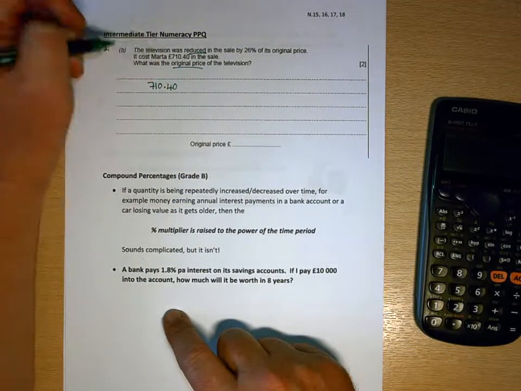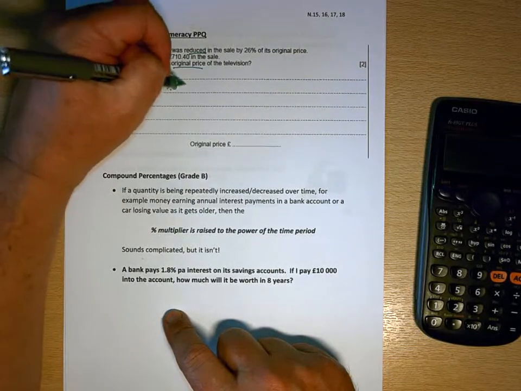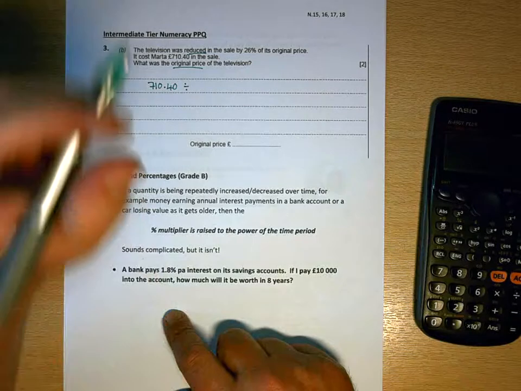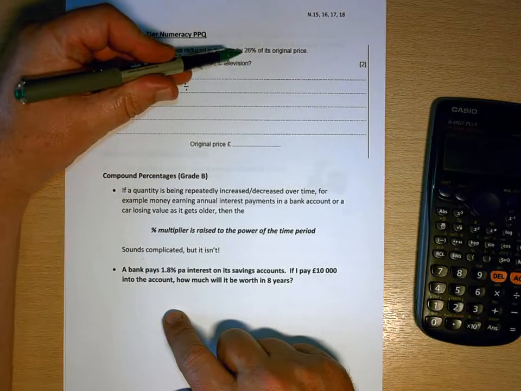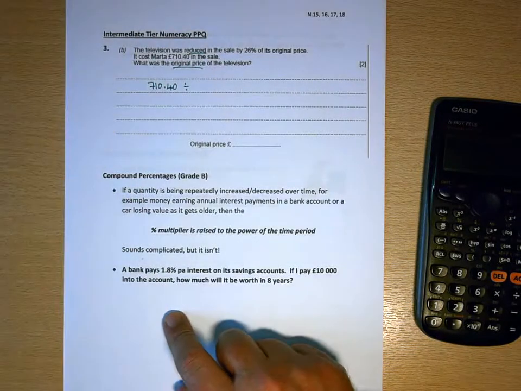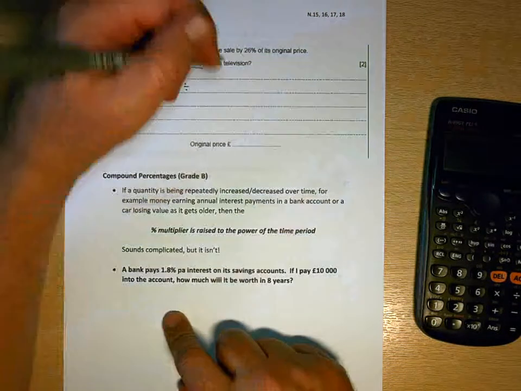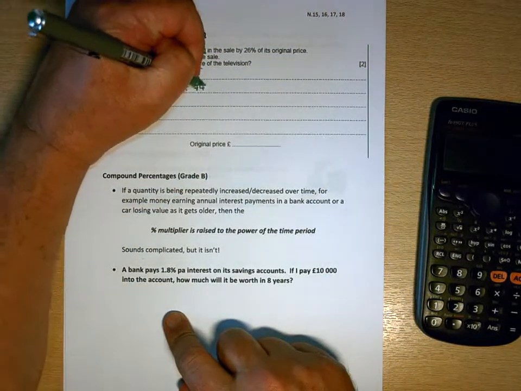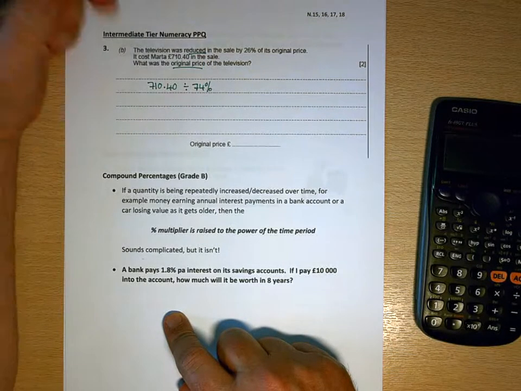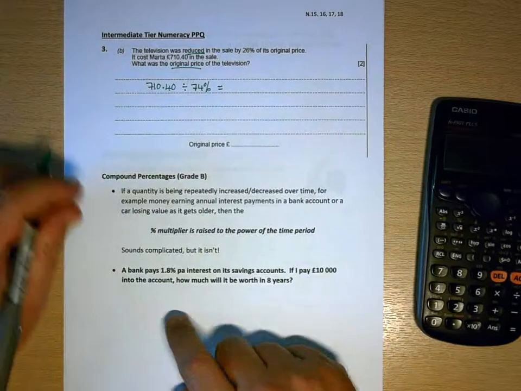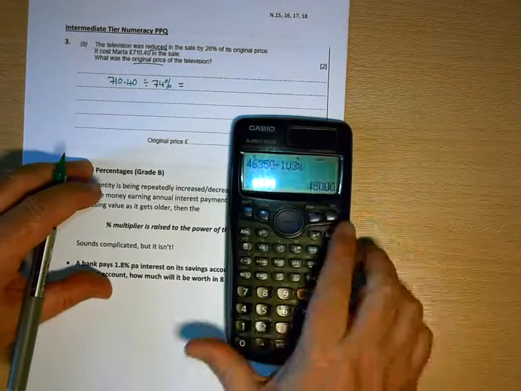£710.40. I know it's a reverse, so I know I'm going to be dividing by the percent multiplier, and all I have to do is work out what 100 less 26% is, which is 74%, because it's being reduced by 26%, and work that out.